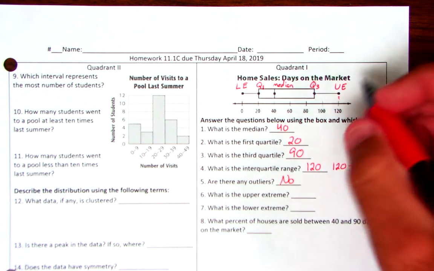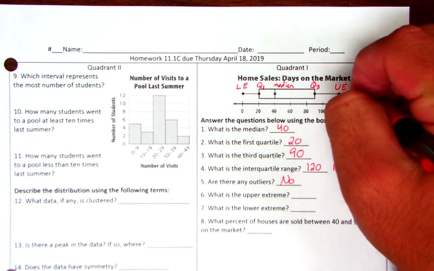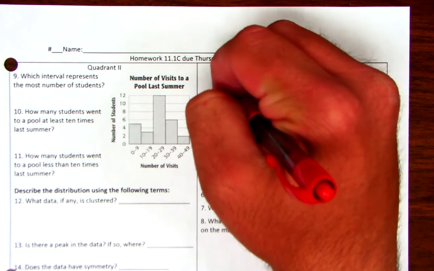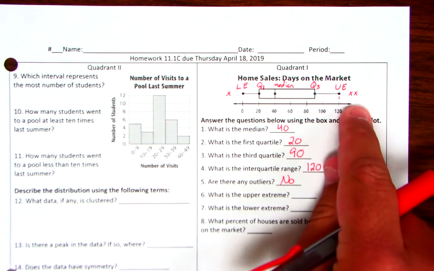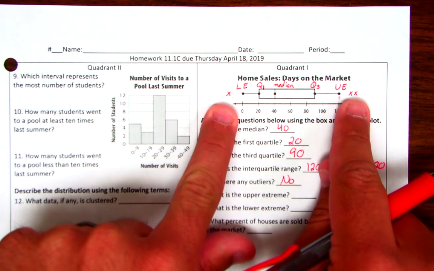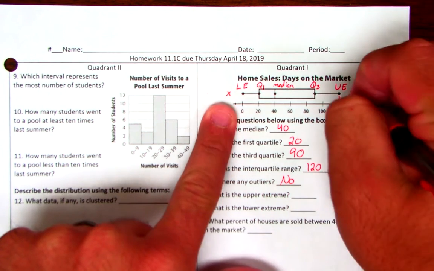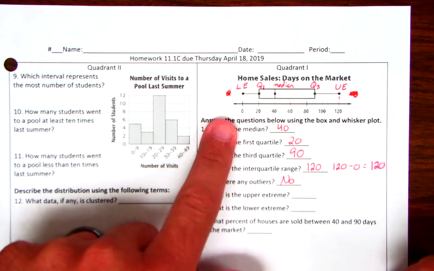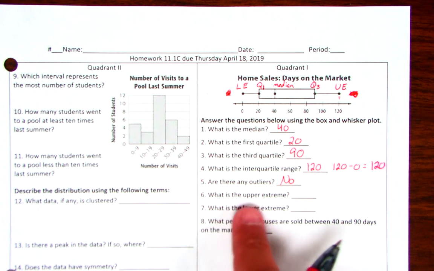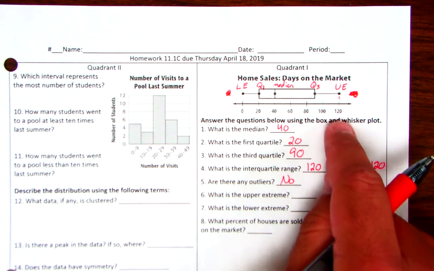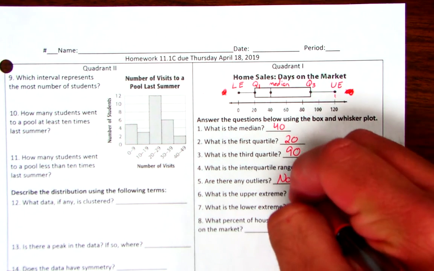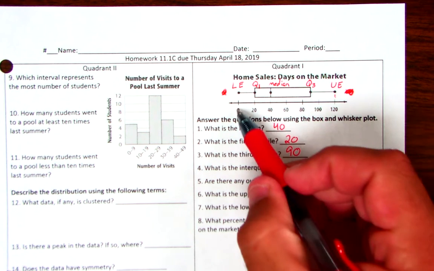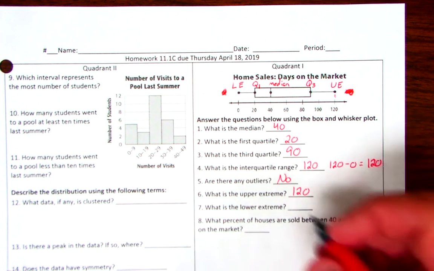The only way you would see outliers is if there are x's past your upper extreme or your lower extreme. See how I put these x's here? Those would represent outliers, but we don't have any on this picture, so there are no outliers. What is the upper extreme? Upper extreme, 120. Lower extreme, 0.